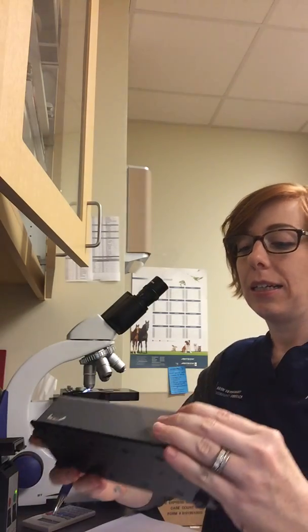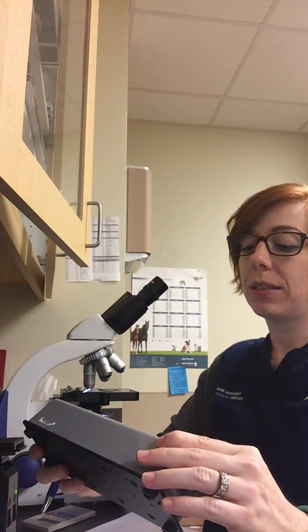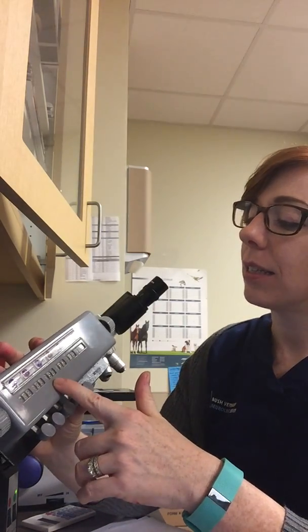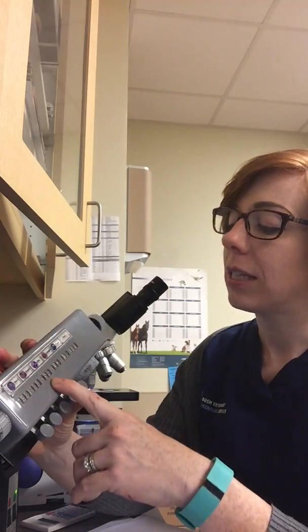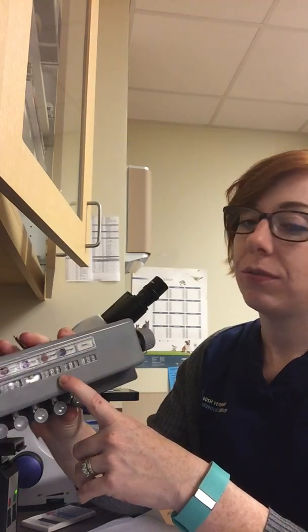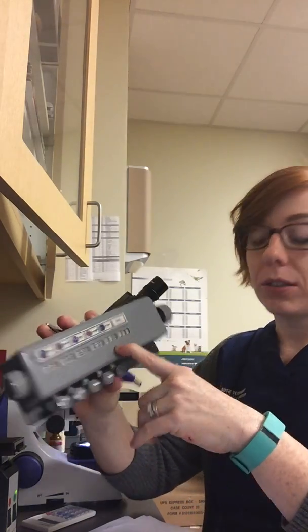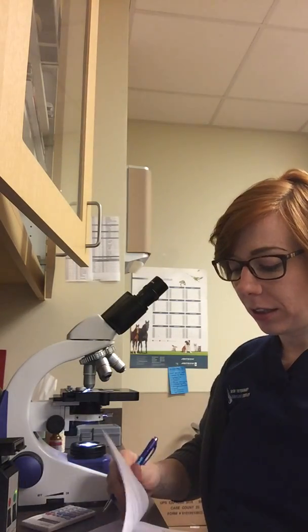So looks like the majority were 50% segs, which are what we call neutrophils. Then it's 32% lymphocytes, and then 18% monocytes. So I'm going to write that down here.